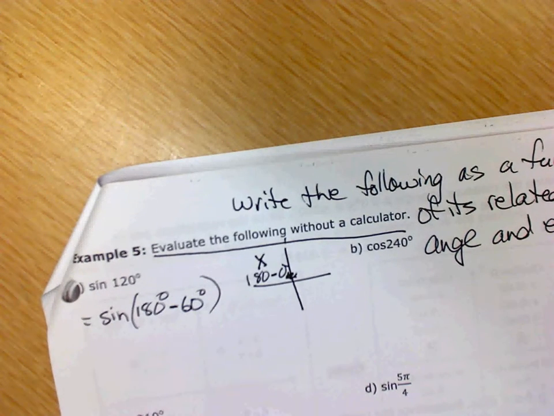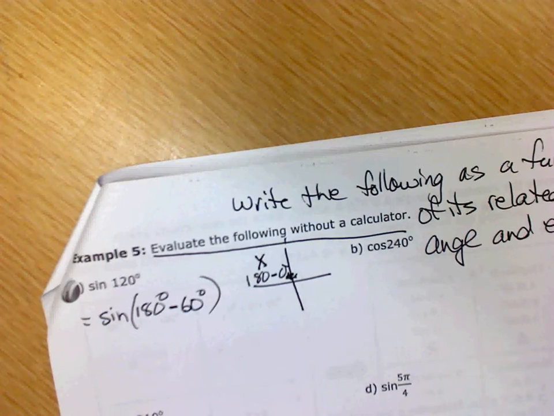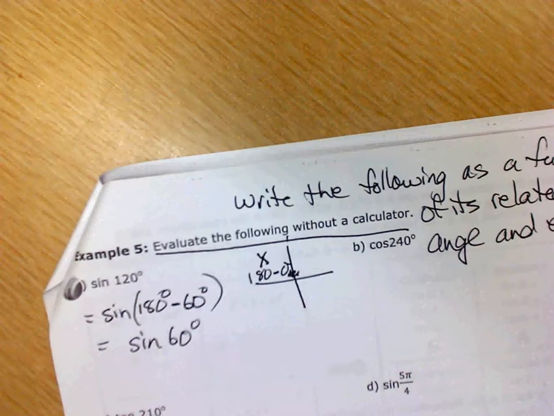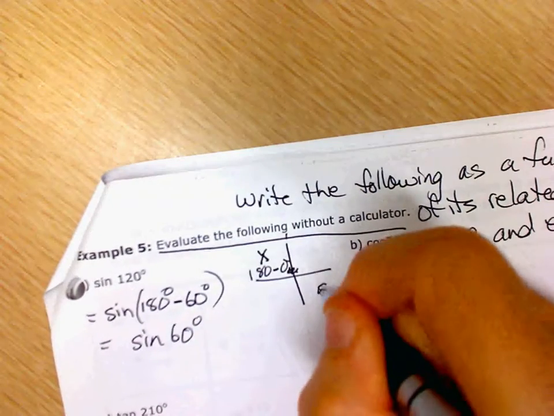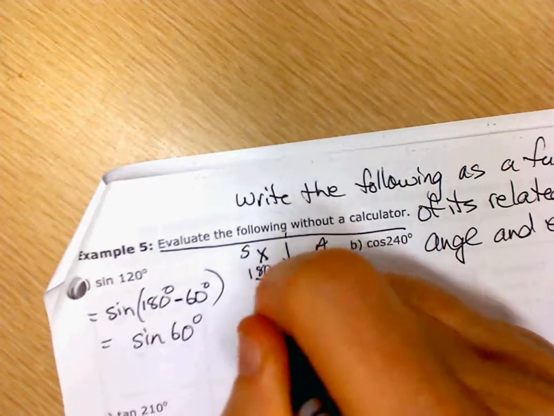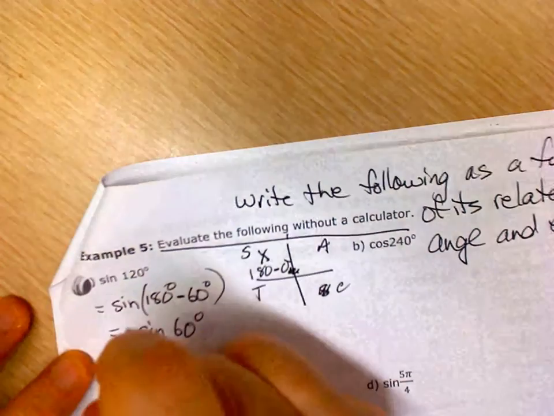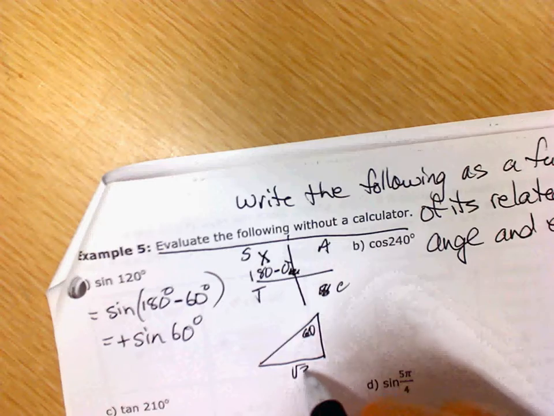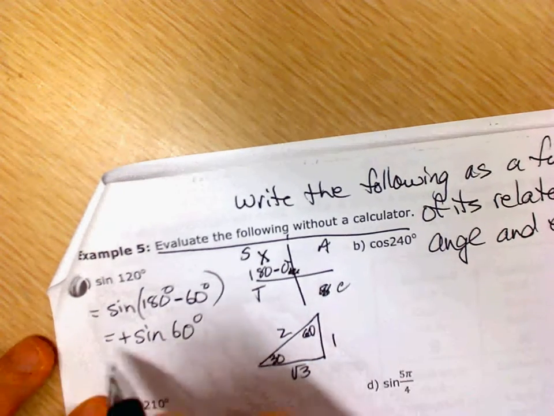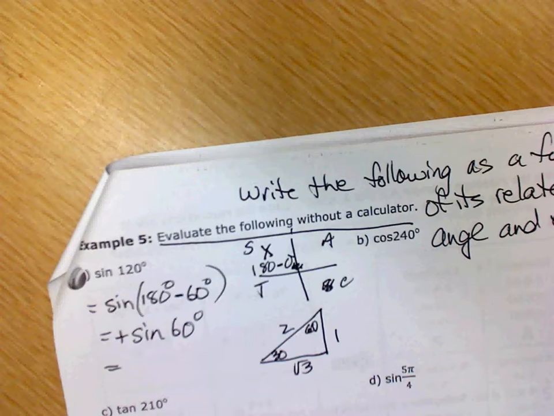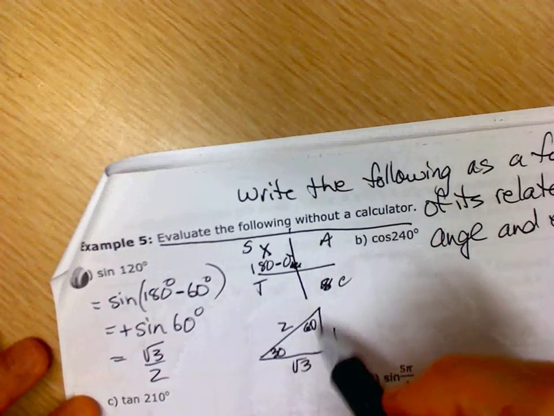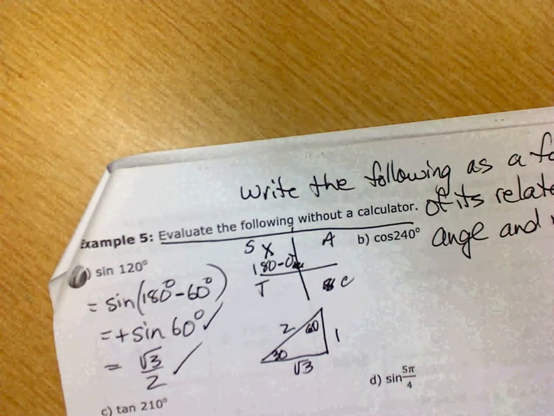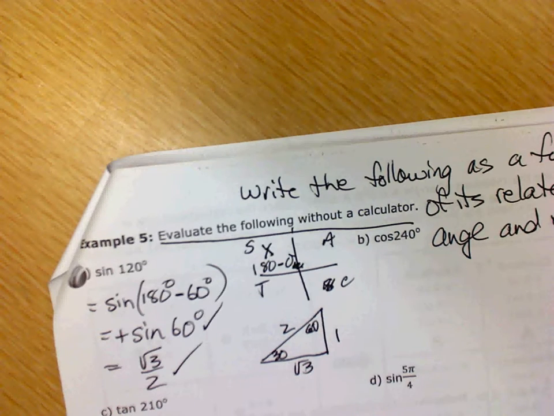Now this is equal to the sine of the related acute angle. The question is, is it positive or negative? Now you know this is a special angle. What is the sine of 60 degrees? Right? Opposite over hypotenuse. One mark here, one mark there. Wait, how'd you get sine 60? Opposite over hypotenuse. Yes?